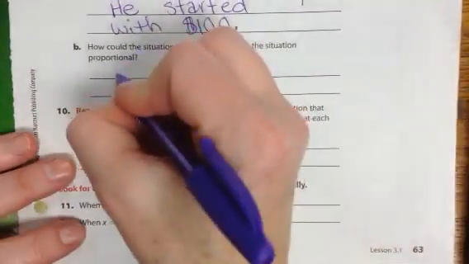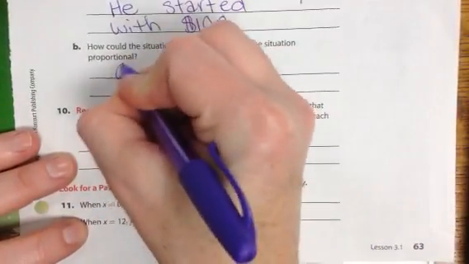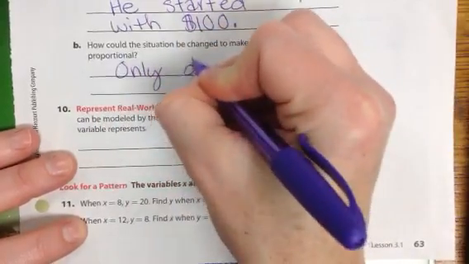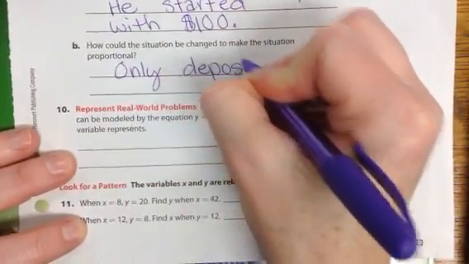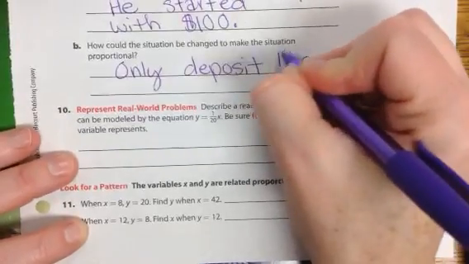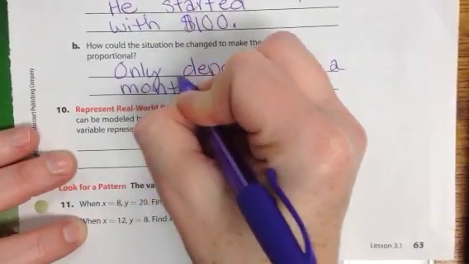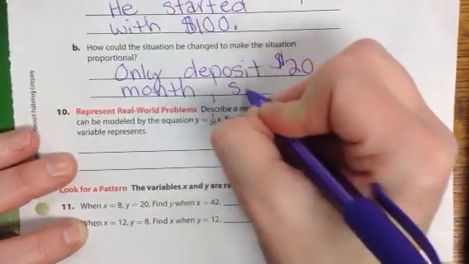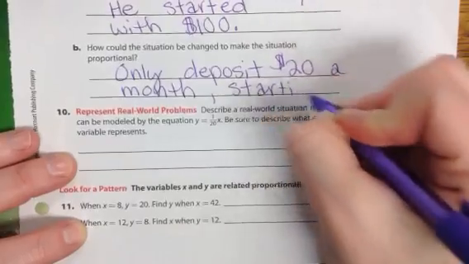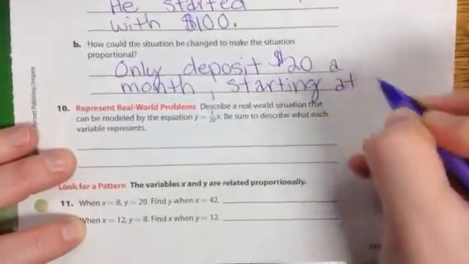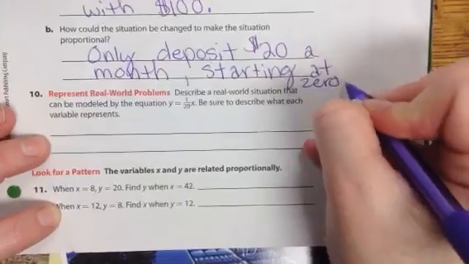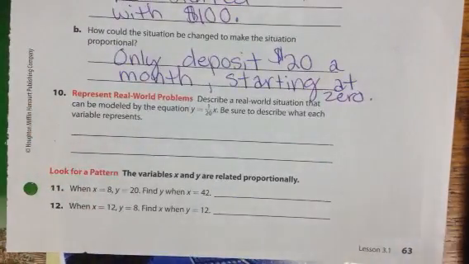So let's say only deposit $20 a month starting at 0. Okay, so you need to know that proportional will always start at 0. Non-proportional starts off with some other beginning number at the beginning of the scenario.